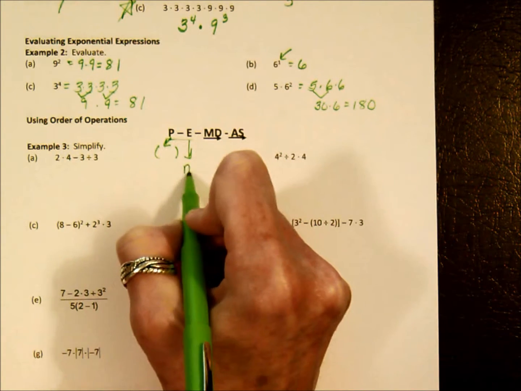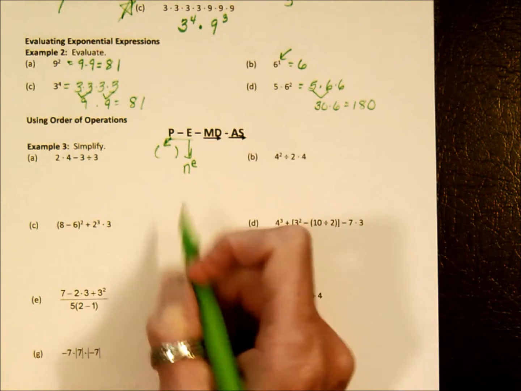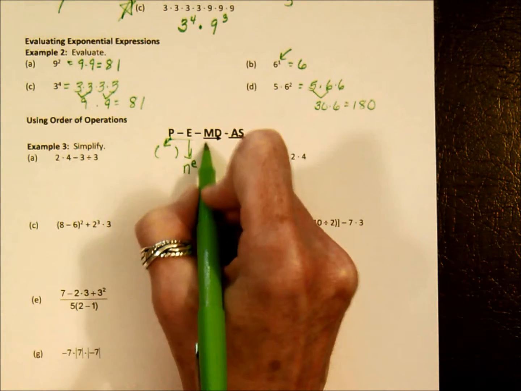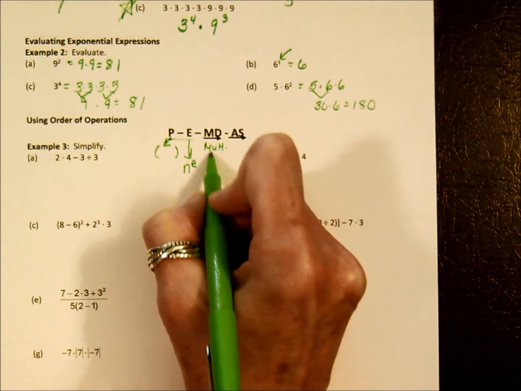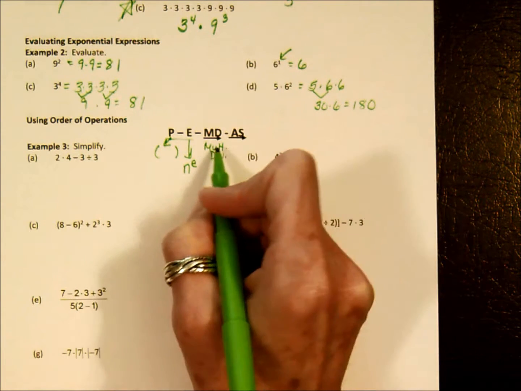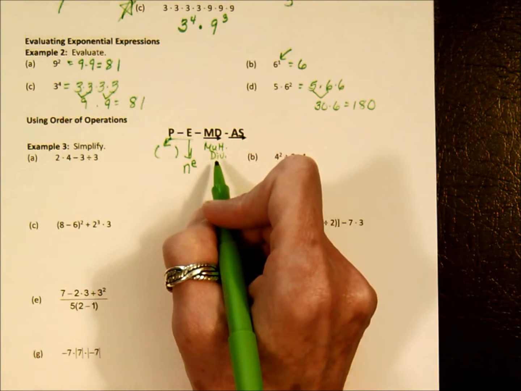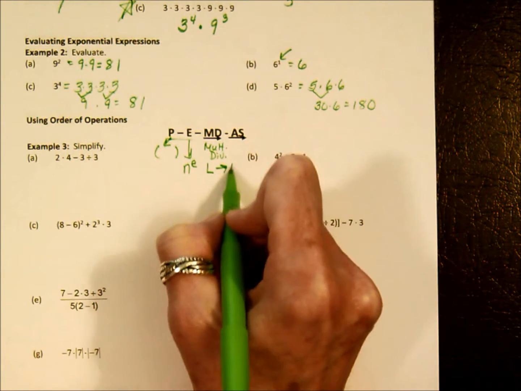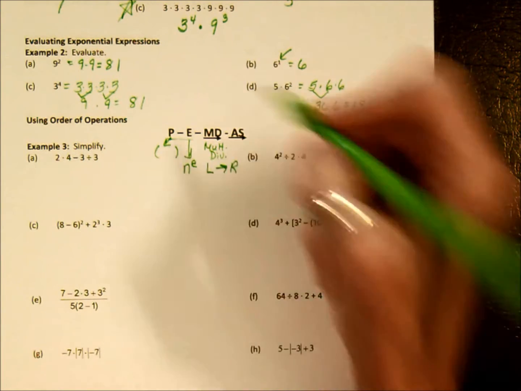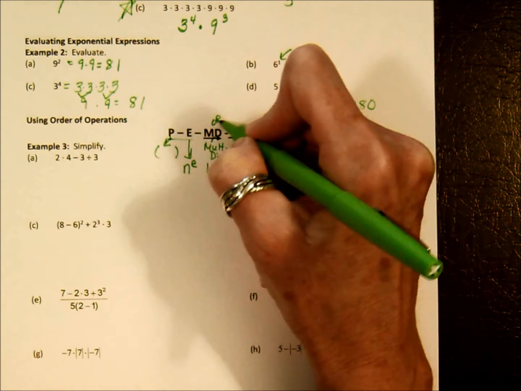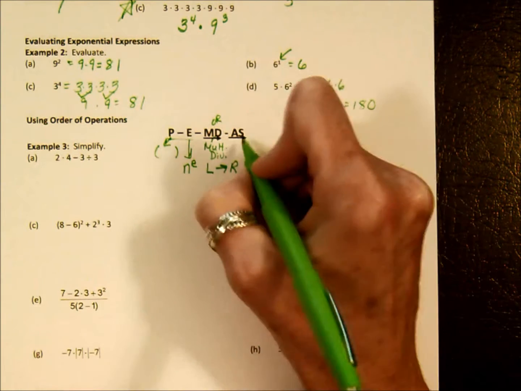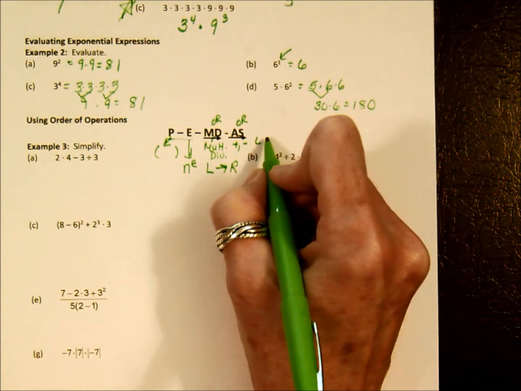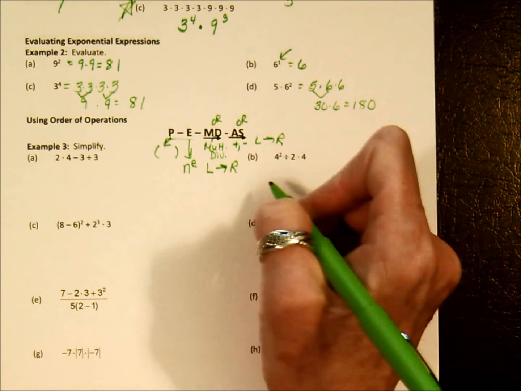E is our exponent. We do exponents next after parentheses. The M and the D mean multiply and divide. However, it doesn't necessarily mean that multiply comes before divide. It means whichever comes first, traveling left to right. So it really should be multiply or divide. And then this is add or subtract. Again, whichever comes first, going left to right.